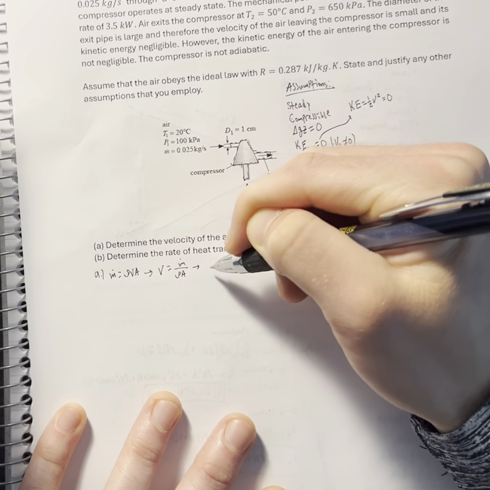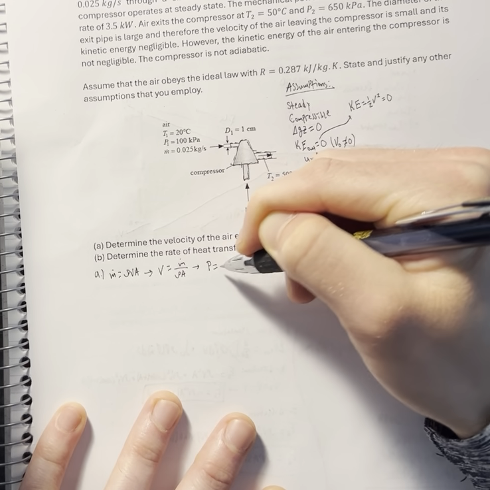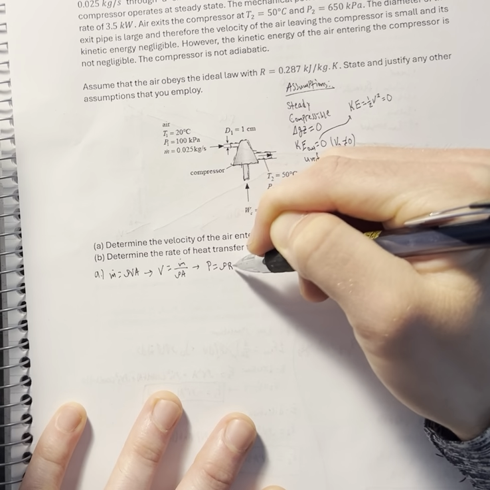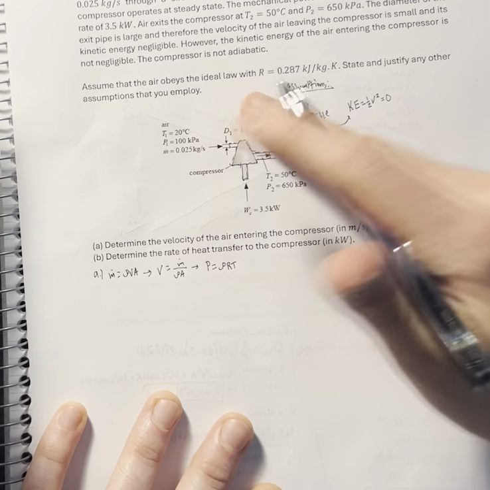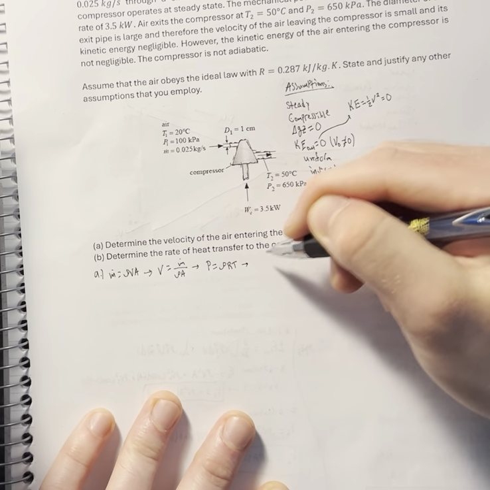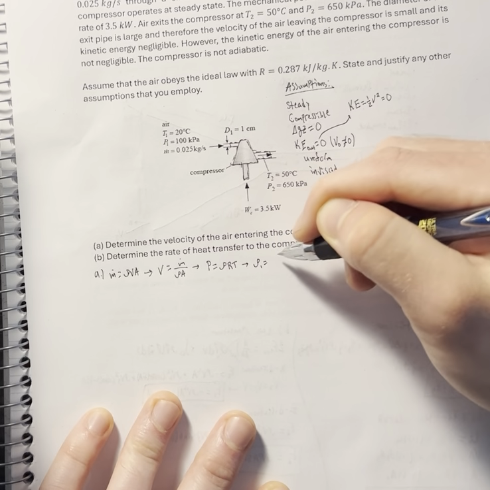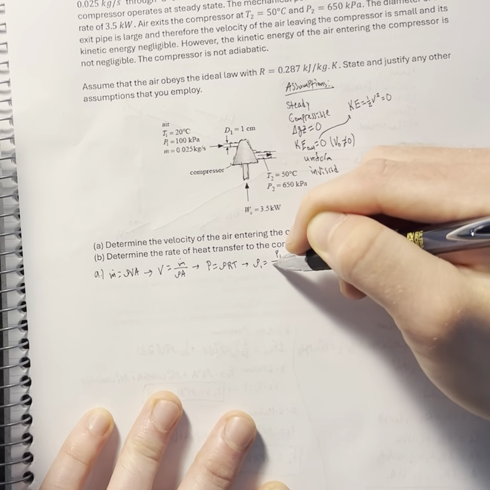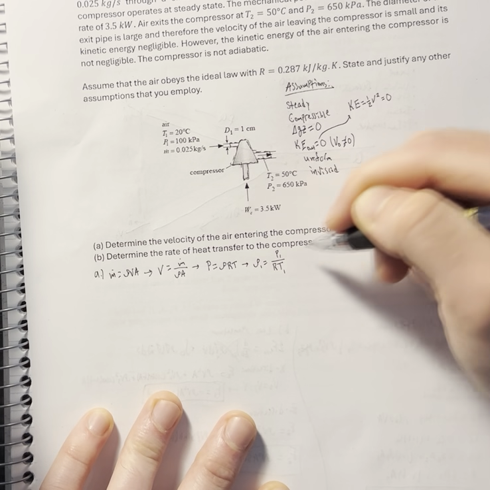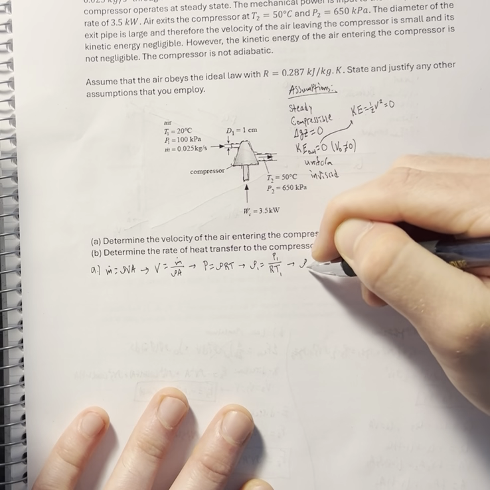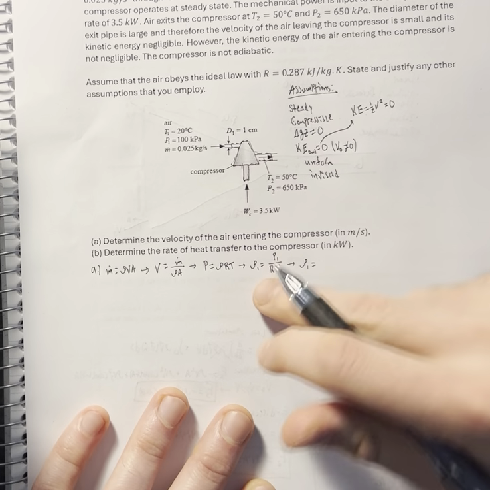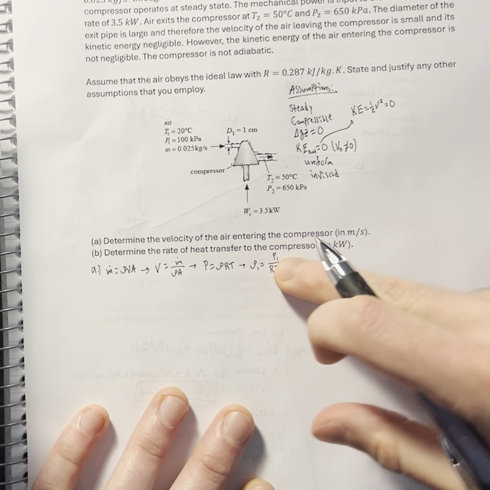We need to find density. Remember P equals rho R T. It says ideal gas law, so we can use that. So we can say rho 1 is equal to P1 over R T1, and plug in all that stuff. And remember, you have to use all of the absolute values. So you have to use Kelvin, you have to use absolute pressure.